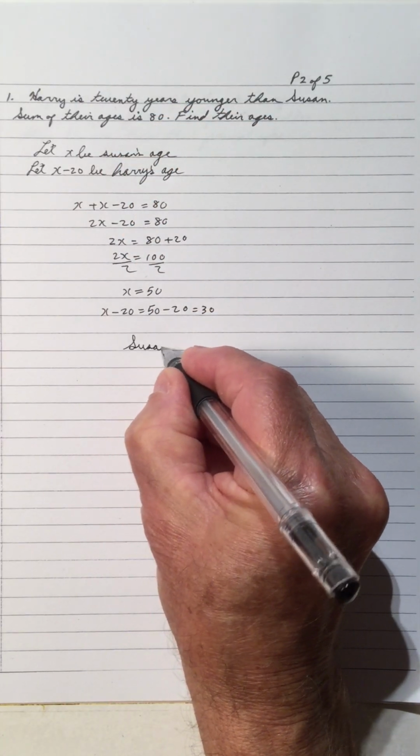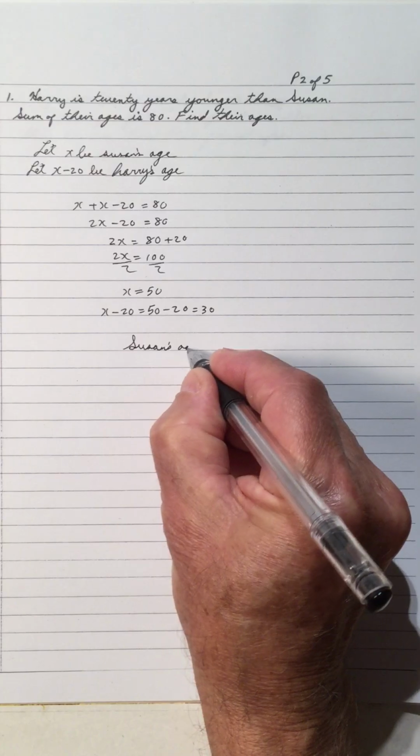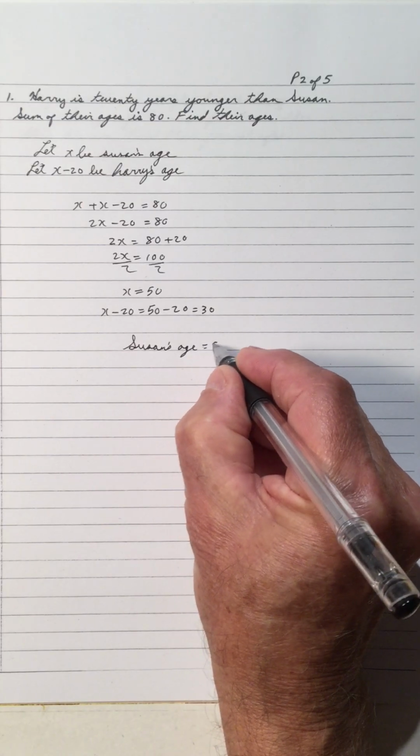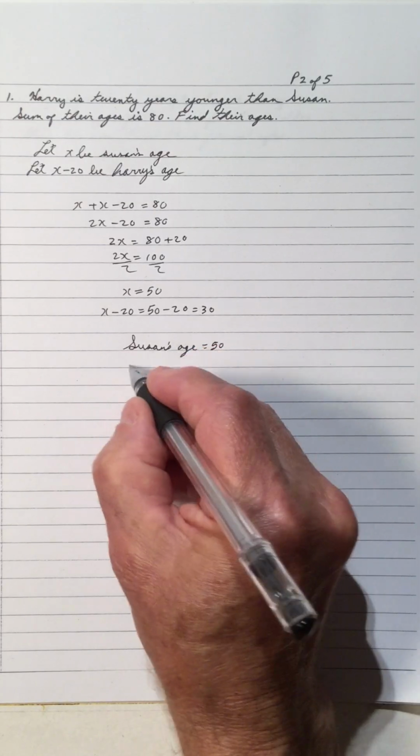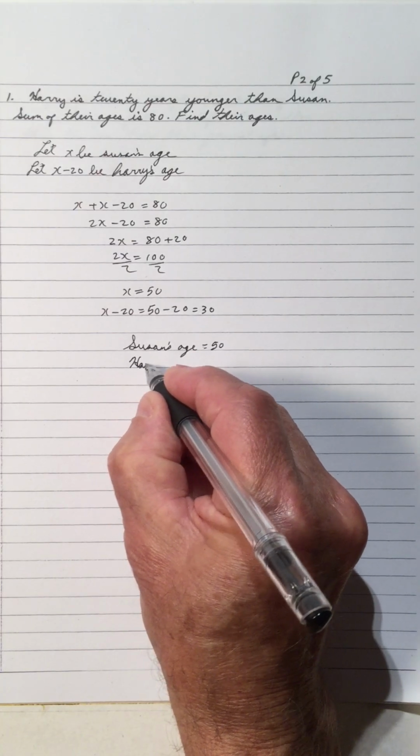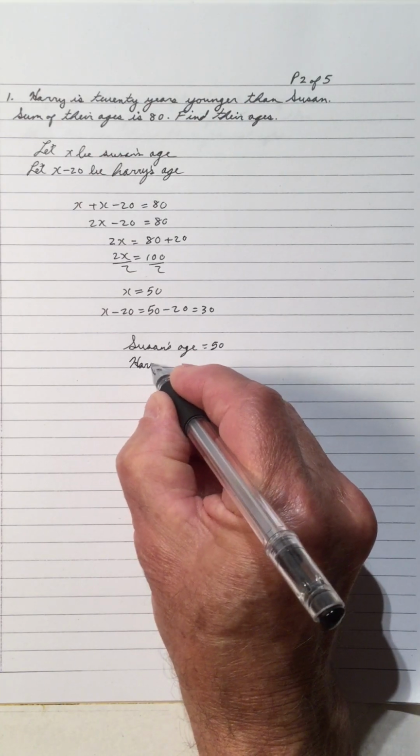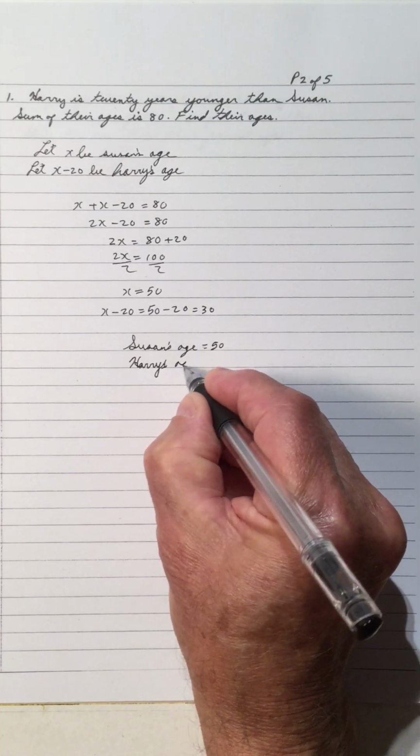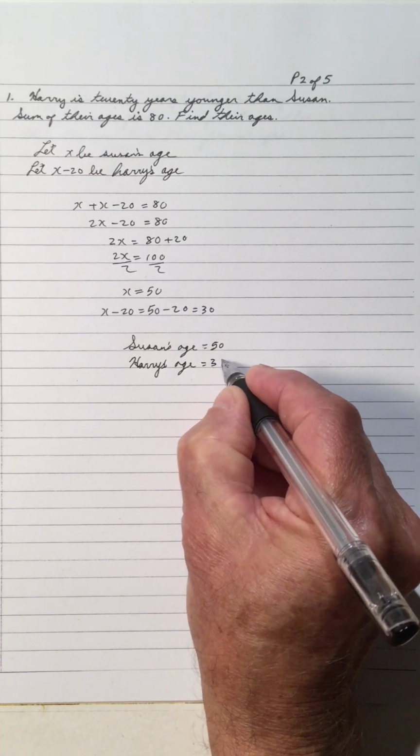So Susan's age is 50 years, and Harry's age is 30 years.